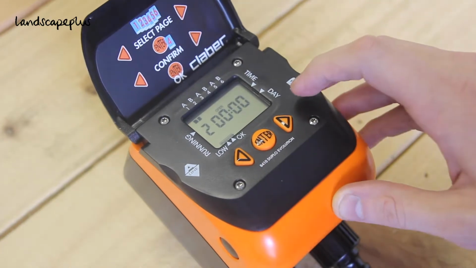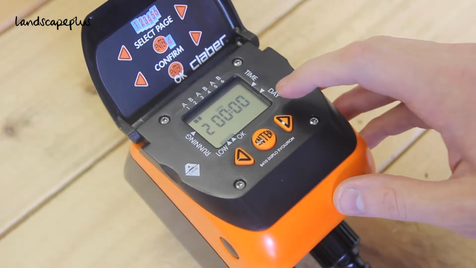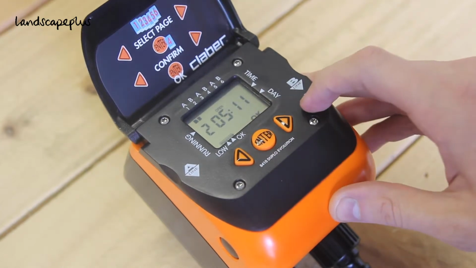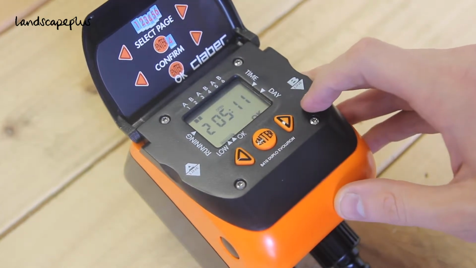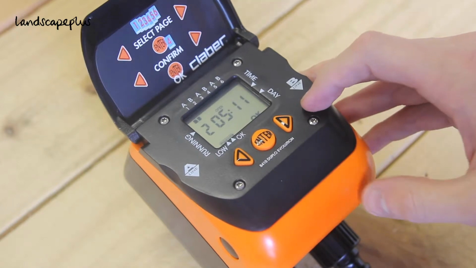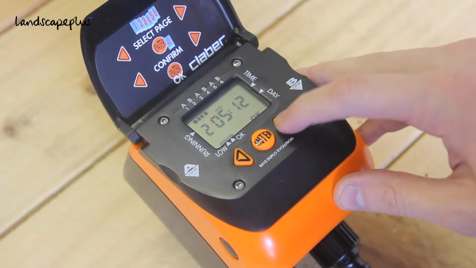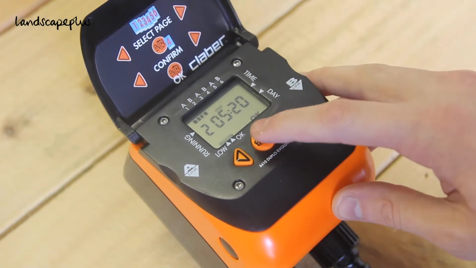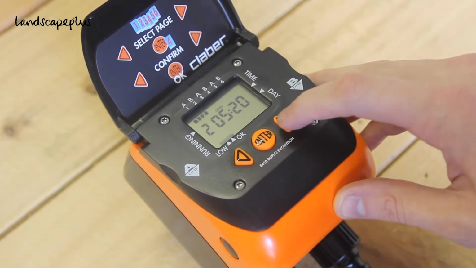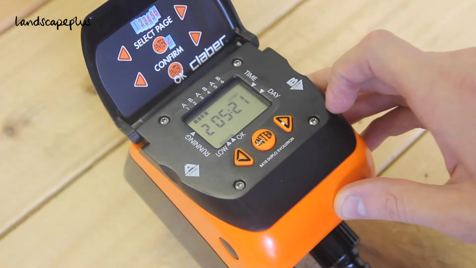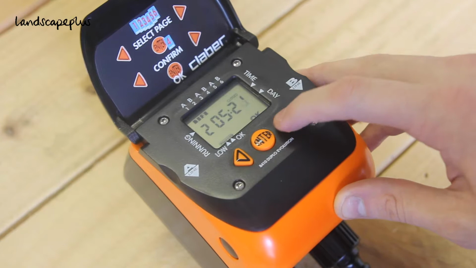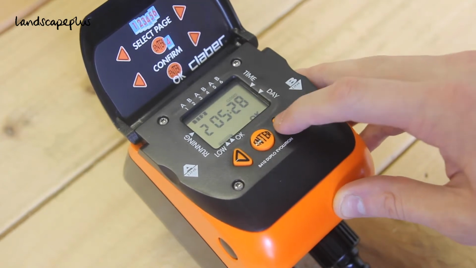Push the right button, that's your second opening time. That's on valve B, which is your right hand side. So again, clicking enter into it. This will take it a minute past the first opening time because you can't open the second valve before the first. We'll set this one for 20 past 5. Again, enter once you get to there. And then the right button again. This will take you to the closing time of the second program. Enter again. And we'll set this one for 10 minutes.